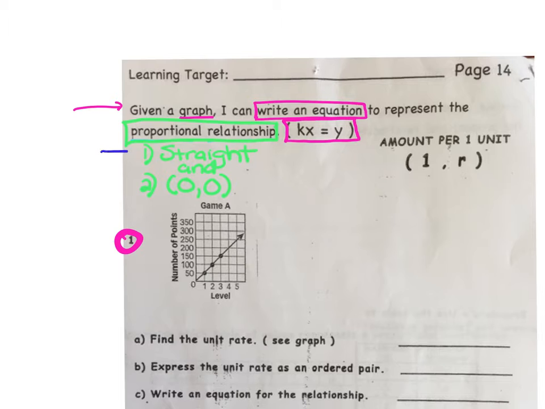Please take down these notes at the top of your page. Another critical, important value that we have to calculate is the K rate, the constant of proportionality. Remember, please take down these notes. The K rate will be found by taking y divided by x. Y over x. That ratio gives you the K rate.